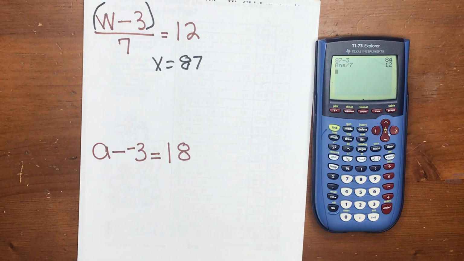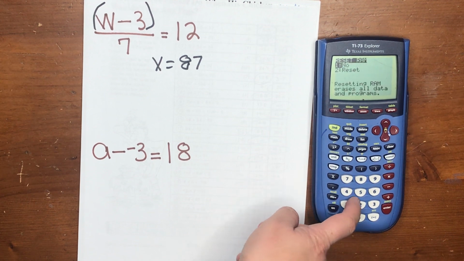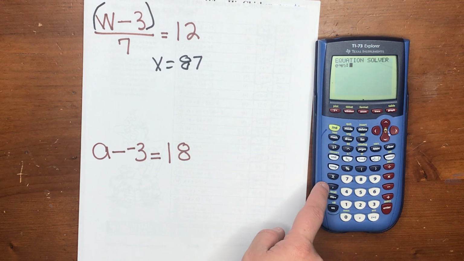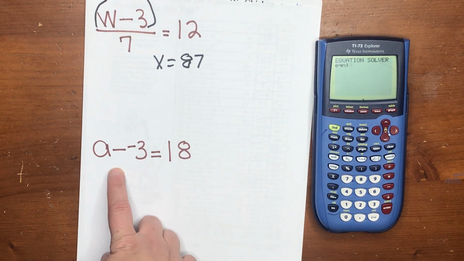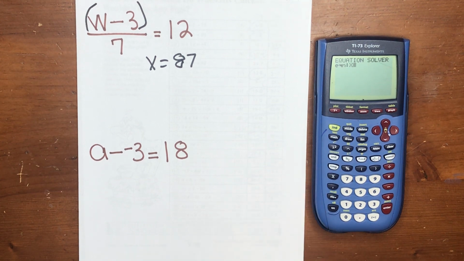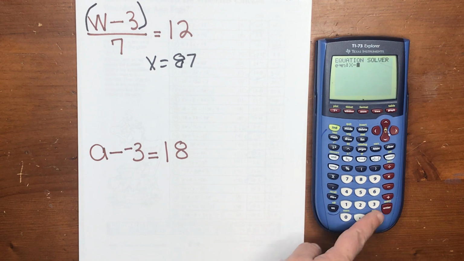So for the last one, a minus negative 3 equals 18. We're going to clear our calculator. So second, 0, 7, 1, 2. We're going to go to math, 6. This time we have a minus negative 3 equals 18. We're going to use x for a. Use your minus. And remember, this is minus, this is negative.